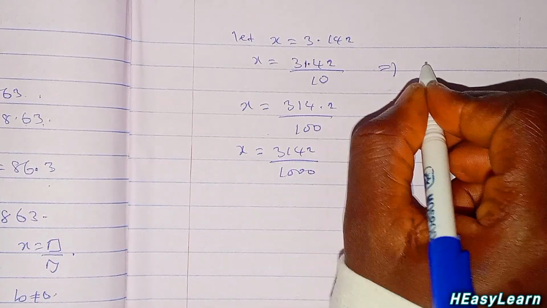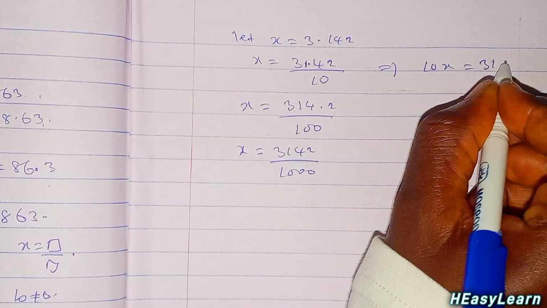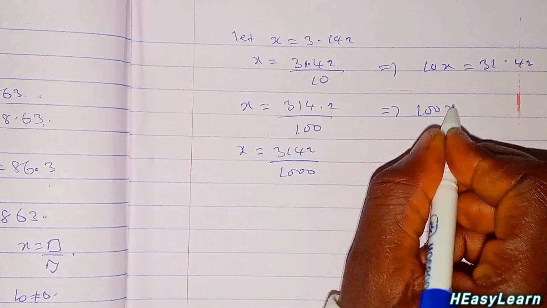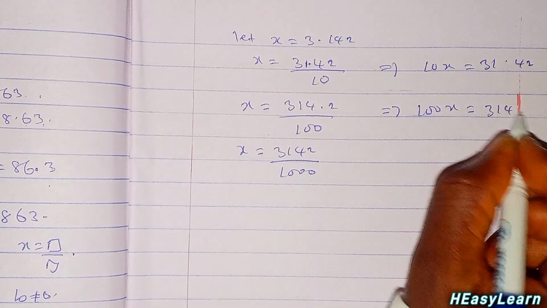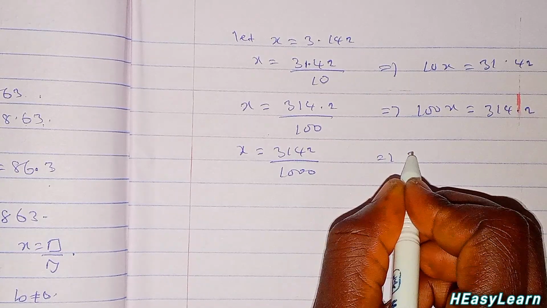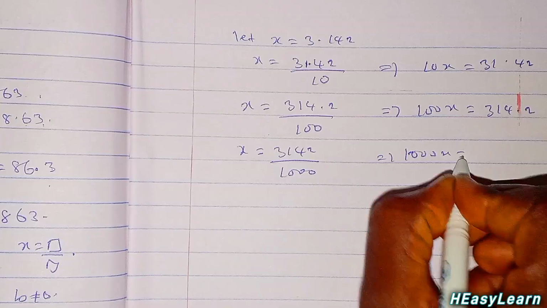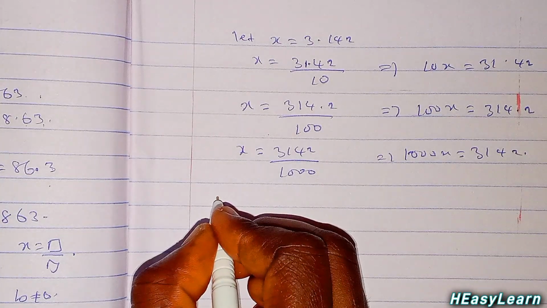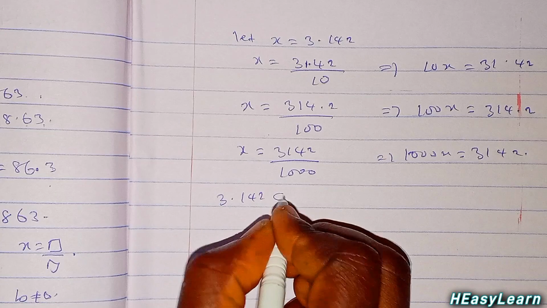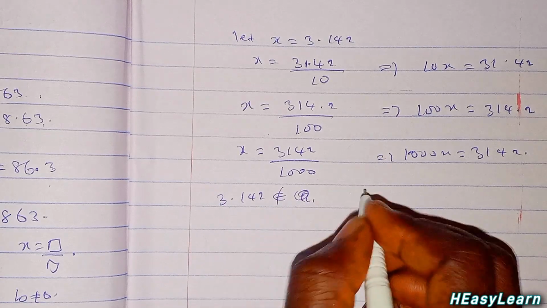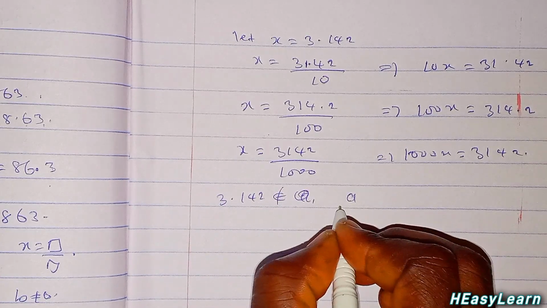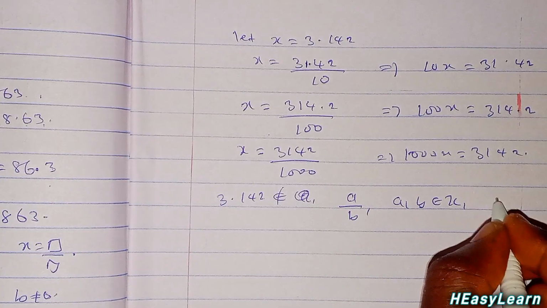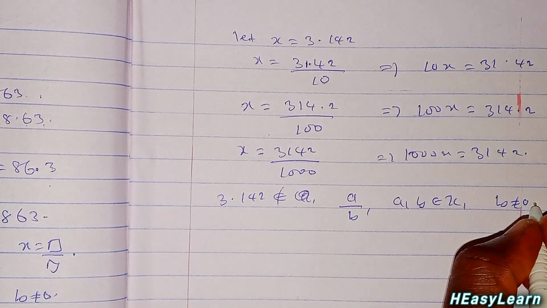From here you have 10x equals to 31.42. 100x is the same thing as 314.2. 1000x is the same thing as 3142. So if you check, you see that 3.142 does not belong to the set of rational numbers, because there is no a divided by b for which a and b is in the set of integers and b not equals to 0.